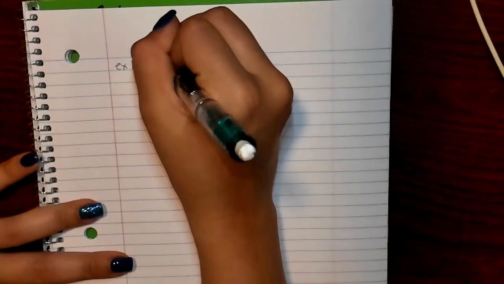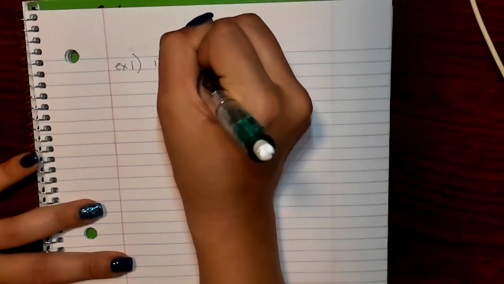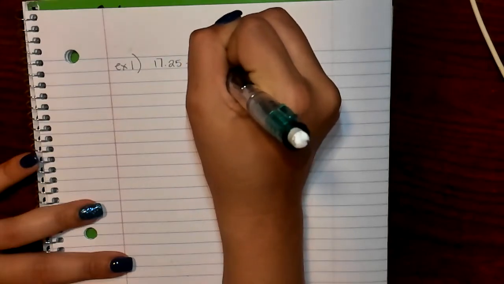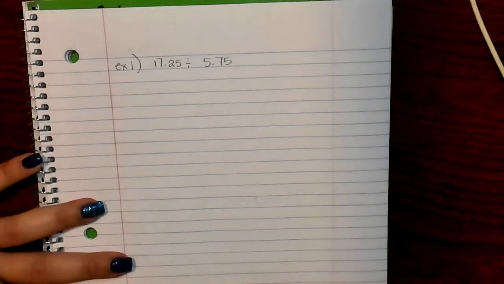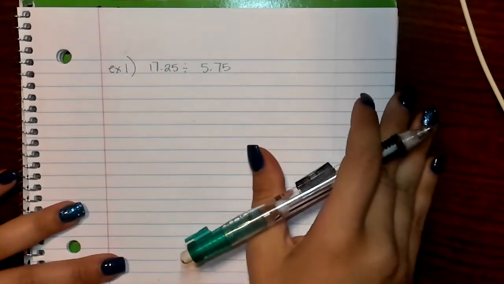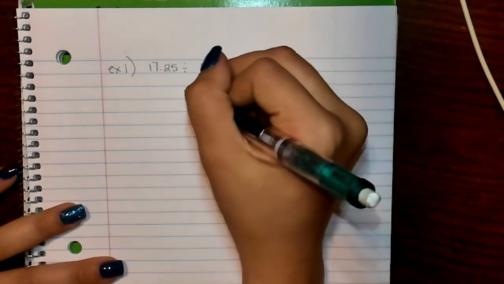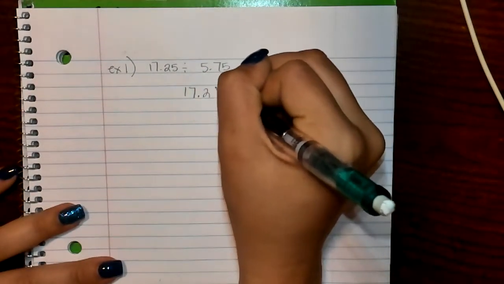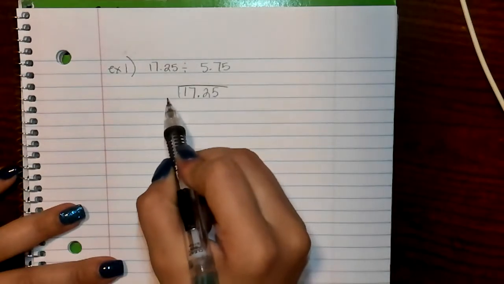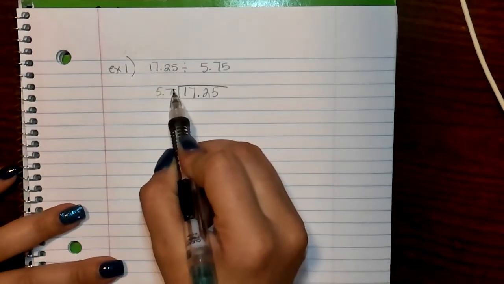So let's do some examples. So this will be example 1, and we will do 17.25 divided by 5.75. All right, so step 1 is set up our problem. So 17.25 divided by 5.75.